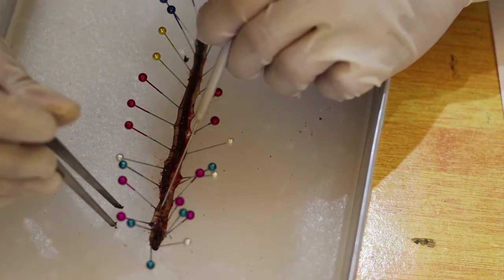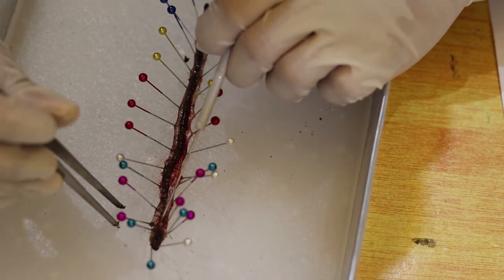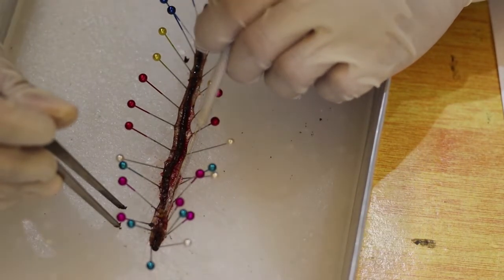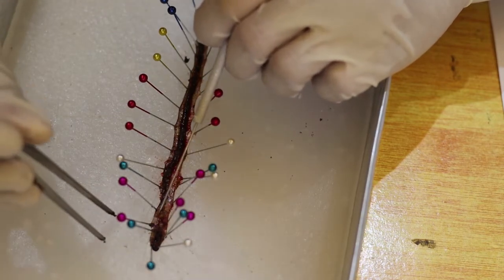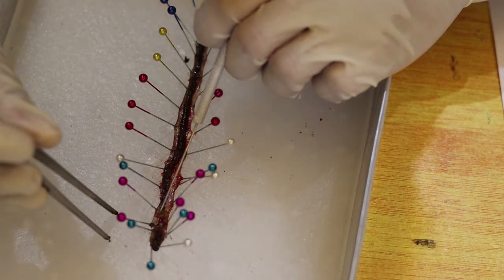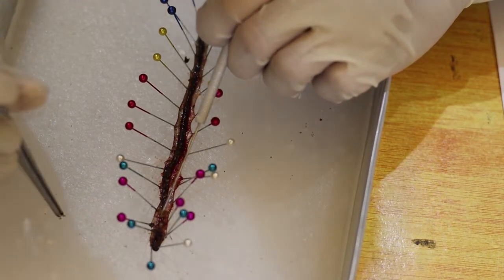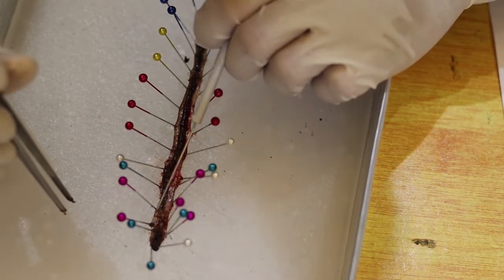These are the kidneys of the earthworm. And right here, you can see the seminal vesicles, which are the organs that store sperm. And let's gently push them away. We can now see the aortic arches. This serves as the heart of the earthworm. These aortic arches surround the esophagus.